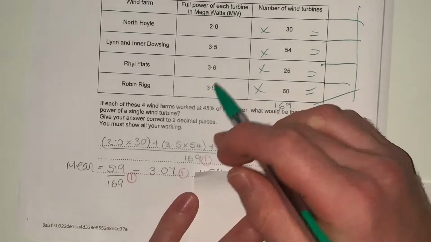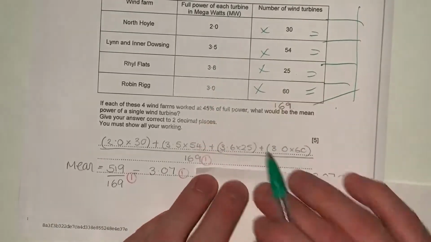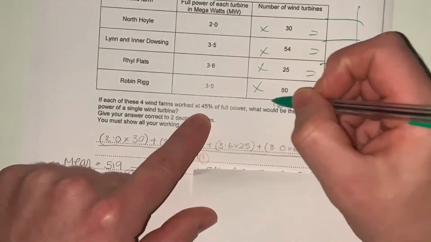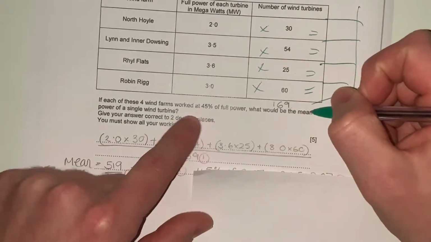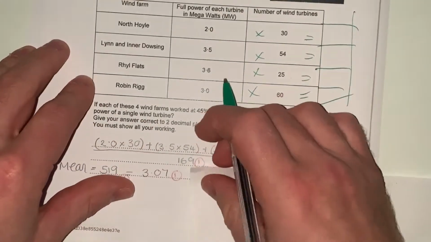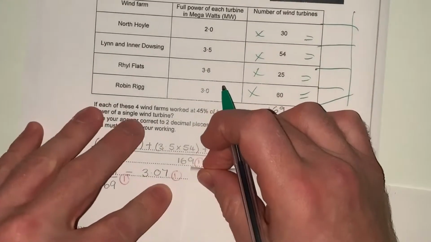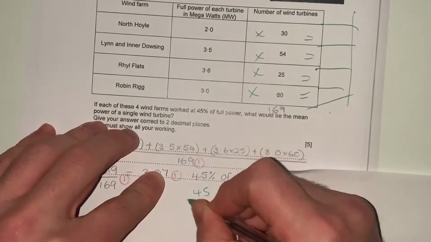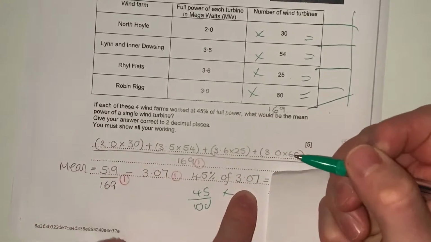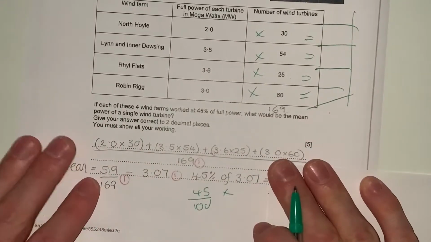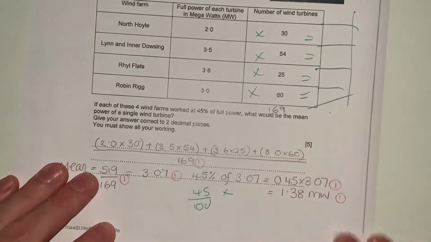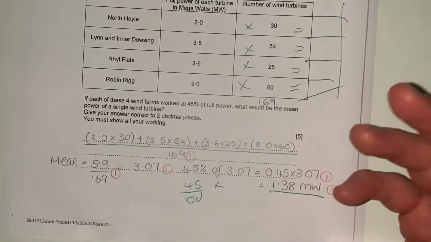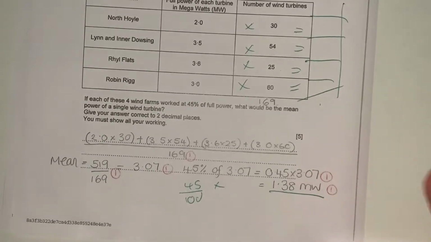Okay, but the question said, if each of these 4 wind farms worked at 45%, what would be the mean power? So this is working at full 100%. I need to find 45%. And 45% of a number, you could just do 45 over 100 times by that. And how much will they produce? What would the average production be? 1.38. Okay, check my workings though. Use a calculator because I might have typed it in wrong.